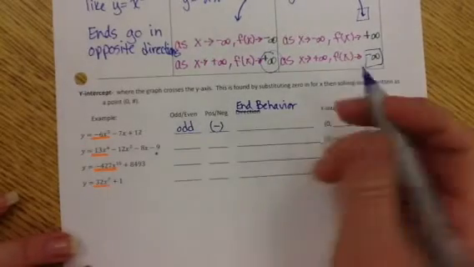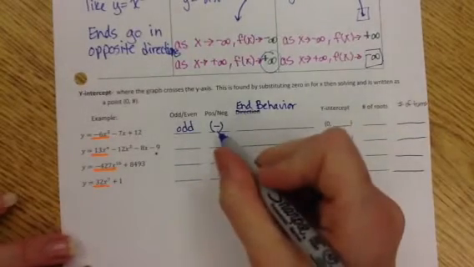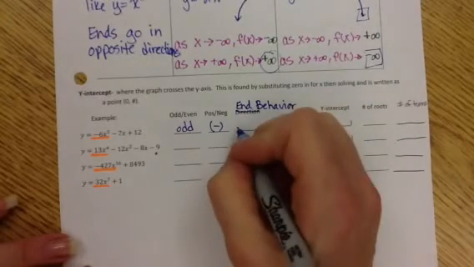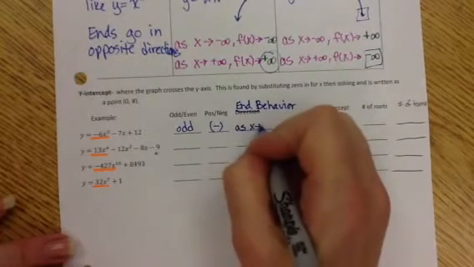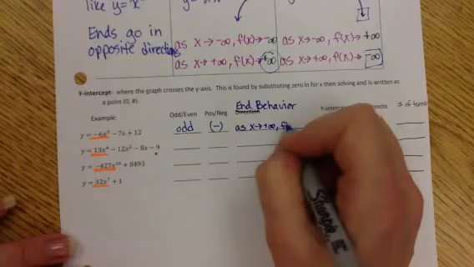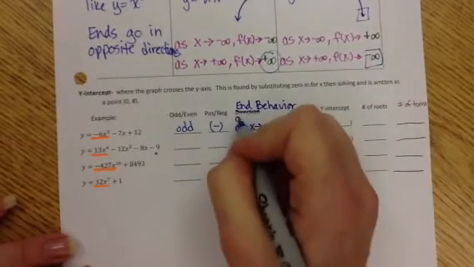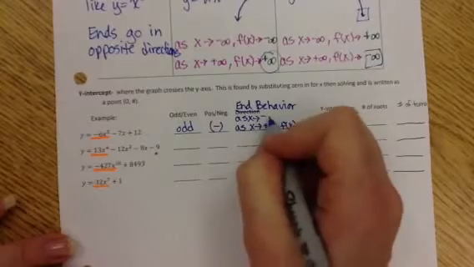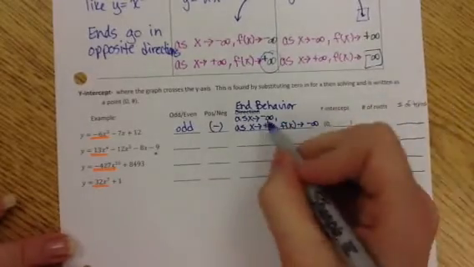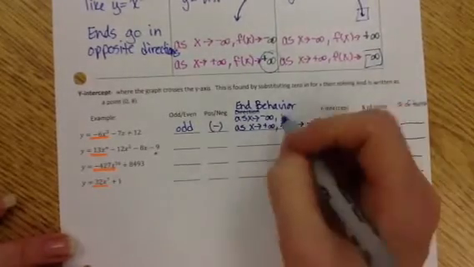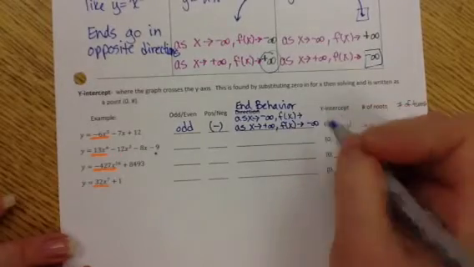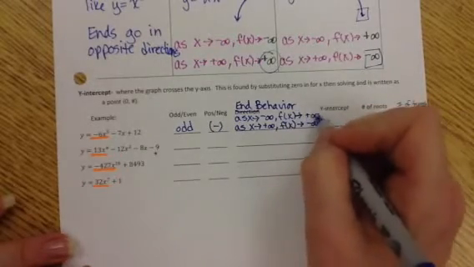If it has a negative leading coefficient, my right-hand end is going down. So I already know that as x goes to positive infinity, f of x goes to negative infinity. And since it's odd, they need to go opposite directions. So as x goes to negative infinity, that's the left end, f of x is going to go to positive infinity.